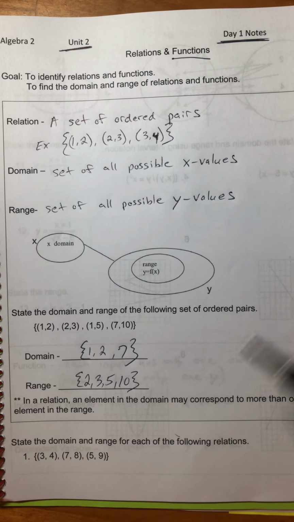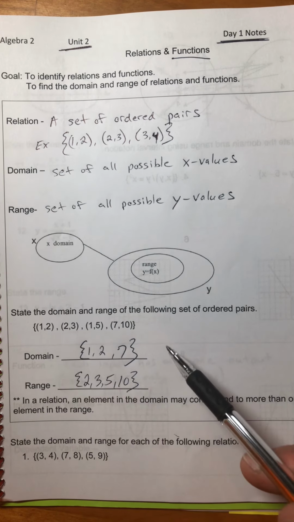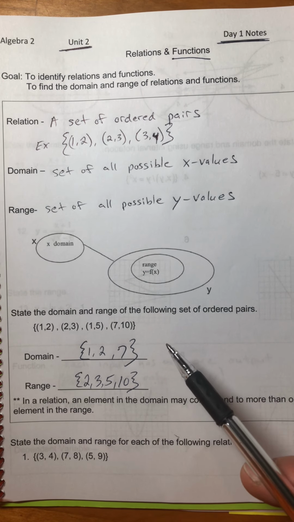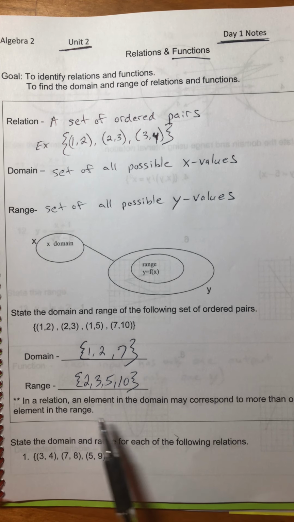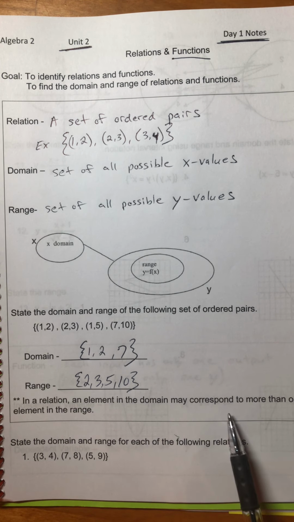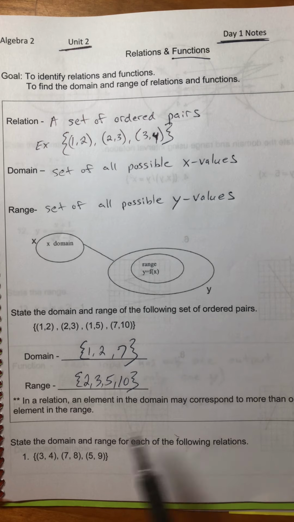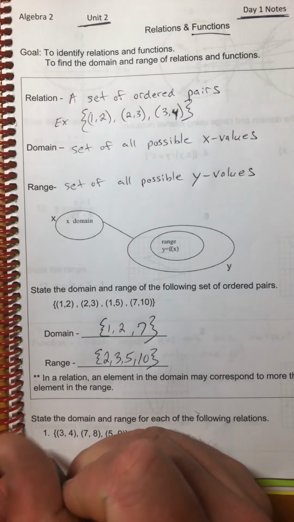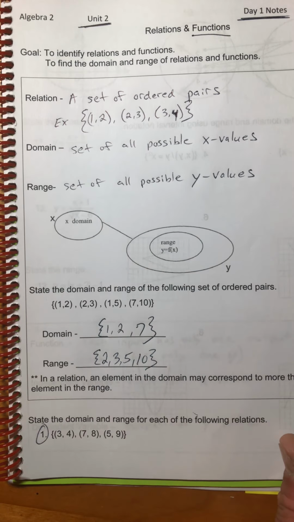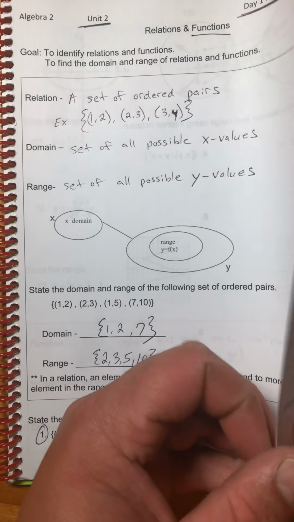All right. So anytime you have ordered pairs, a list of them, that's a relation. Doesn't have to be a function yet, just a relation. All right, it kind of says that here. In a relation, an element in the domain may correspond to more than one element in the range. Some of you may be thinking of the definition of a function. We'll get to that in a minute. All right, it's a little bit different. State the domain and range at the bottom. Let you guys try that one. Very easy, just list them out. Where's the good stuff? Next page.